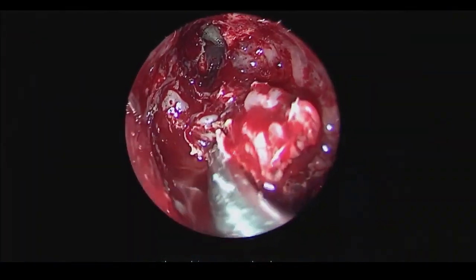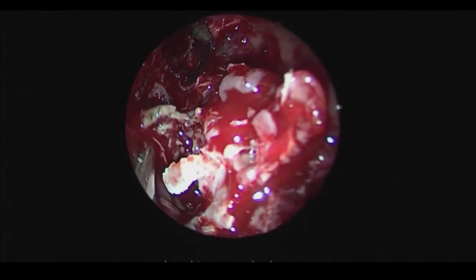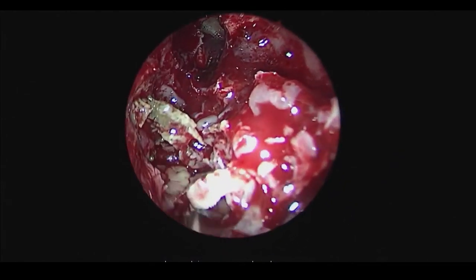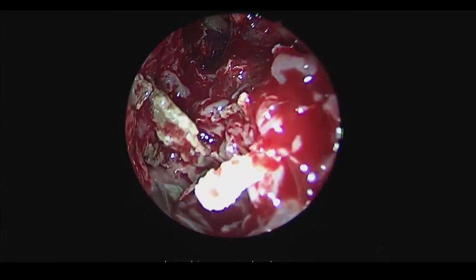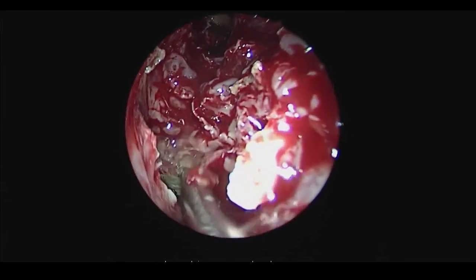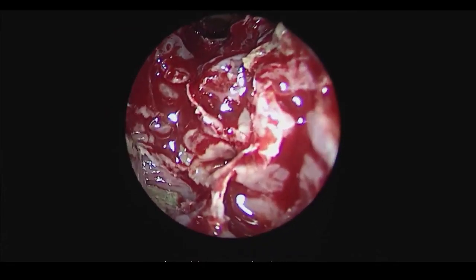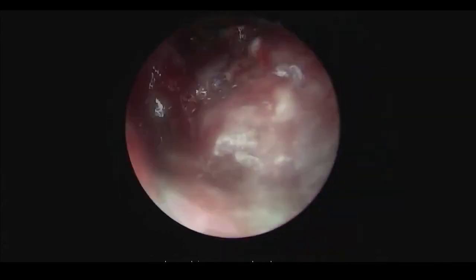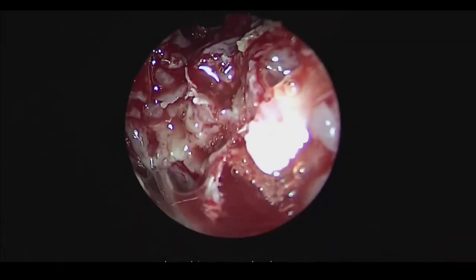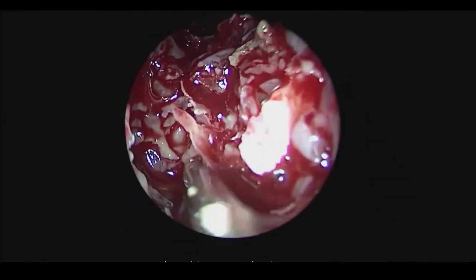Sir, in a condition like this, how will we prevent injury to the anterior ethmoidal artery? That's a great question. Number one, go behind and try to see. I have not gone in the depth. I am trying to see the skull base level, see the skull base behind.